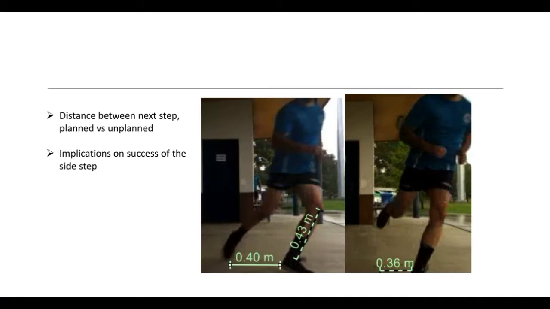As his next step distance is much closer to his original support foot on his planned step compared to that of his unplanned side step. This will directly impact performance and the ability to beat a defender.